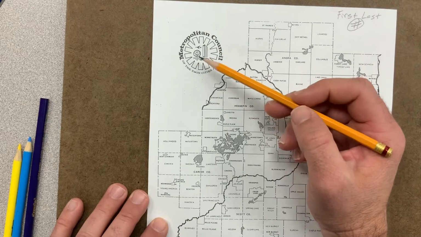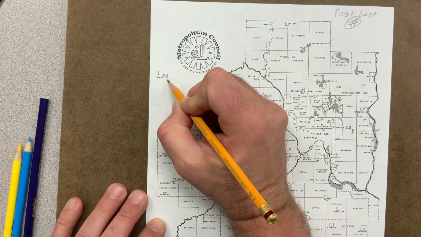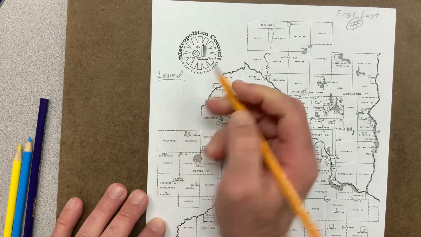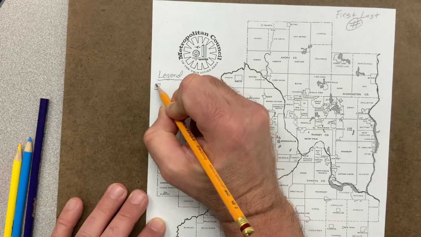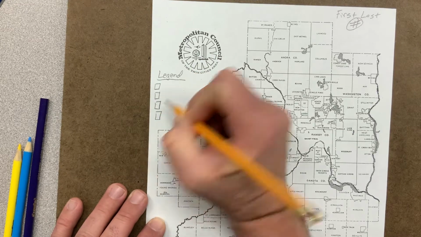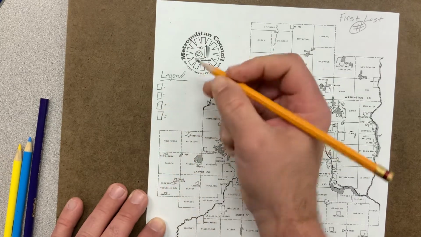Underneath the Metropolitan Council symbol, we're going to write legend, and underline it. We're going to create 4 squares and put equal signs after each one because we're going to be doing some coloring.